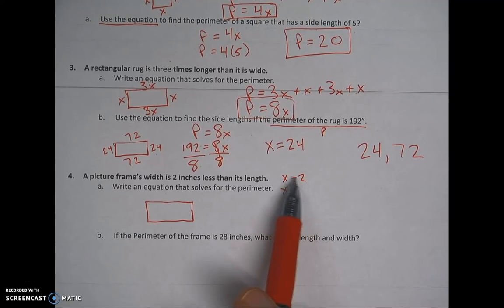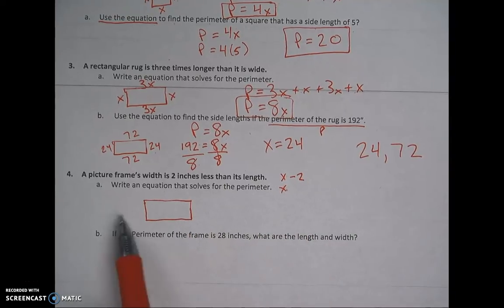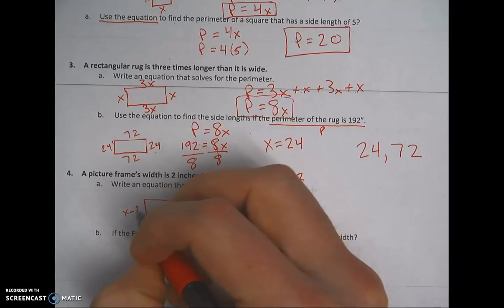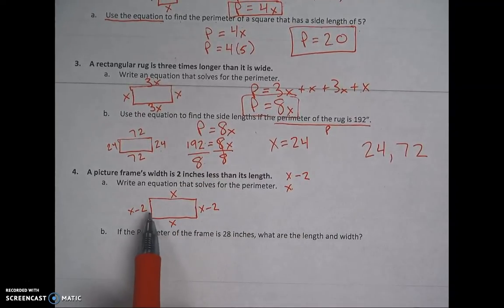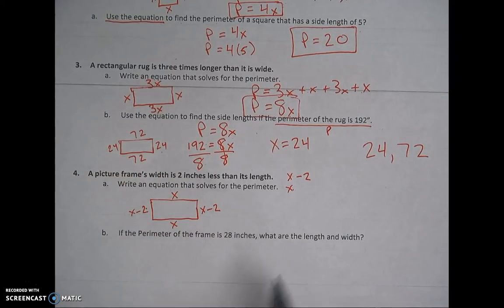So there's more going on here, but if I started with x, let's just say x was 10. 10 minus 2 is 8. So this is 10 and this is 8. So x minus 2 is actually the smaller sides. So when I come to put it in the picture, I actually want to put x minus 2 on those two sides and x here. And most students just get in the habit of always putting x on these sides. And so their picture won't make sense.